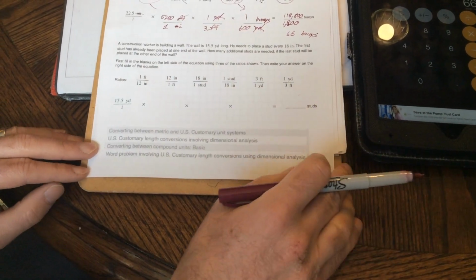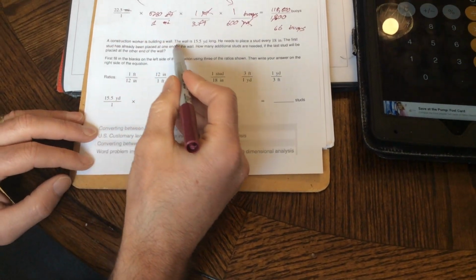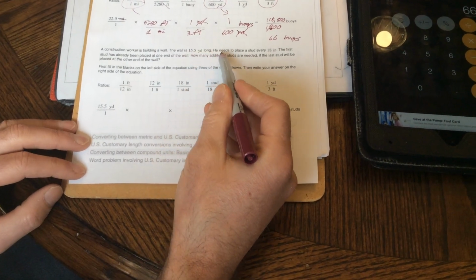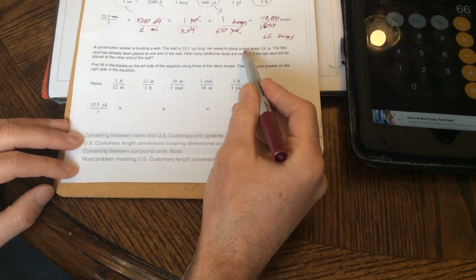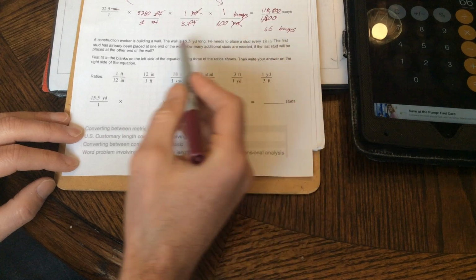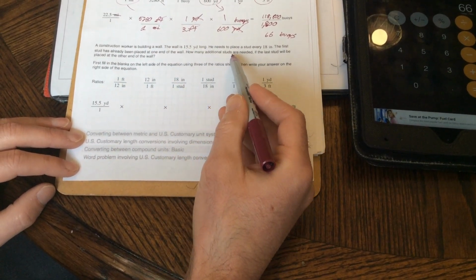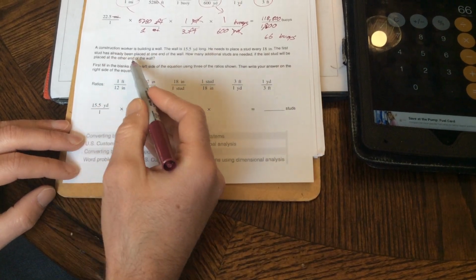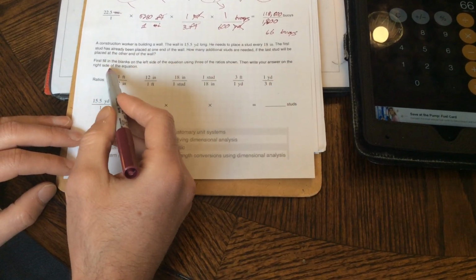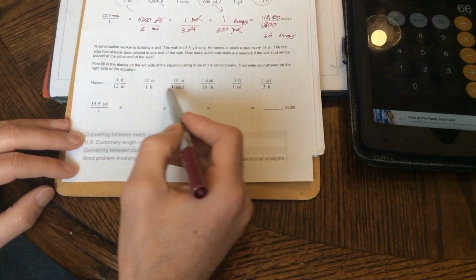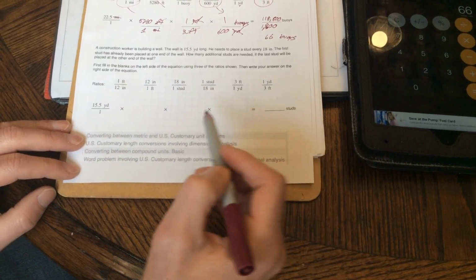Okay, let's do a similar problem. There's a construction worker building a wall. The wall's 15.5 yards long. It's a long wall. He needs to place a stud every 18 inches. The first stud has already been placed at one end of the wall. How many additional studs are needed if the last stud will be placed at the other end of the wall? First, fill in the blanks on the left side using 3 ratios, then write your answer on the right side.